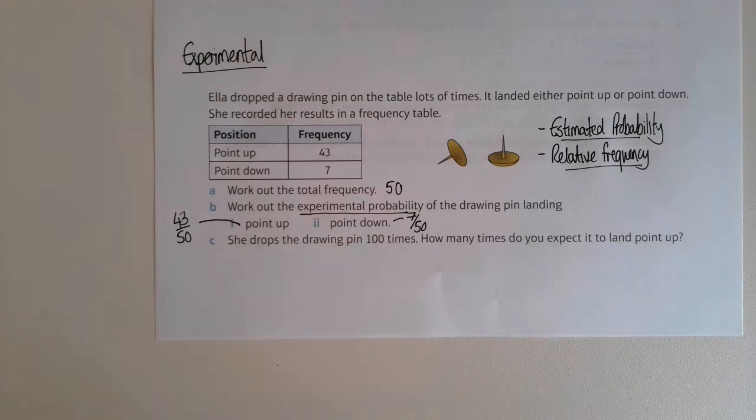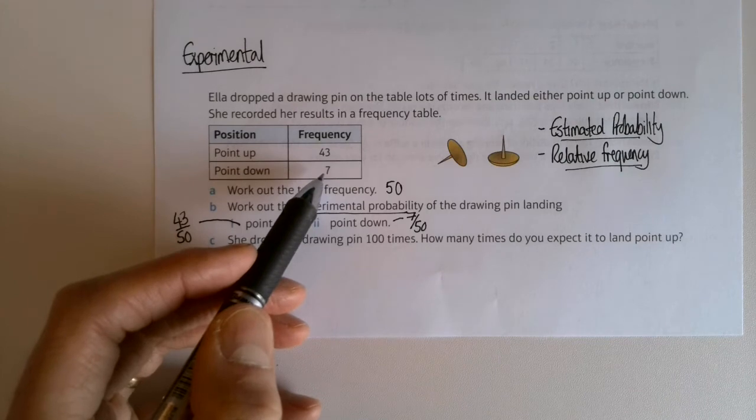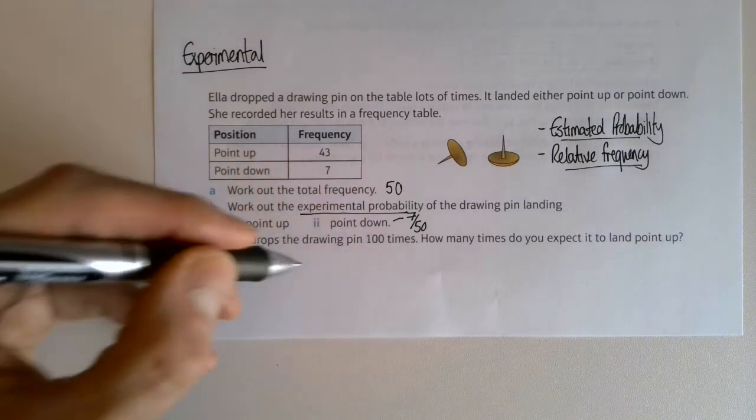Suppose you drop the drawing pin 100 times. How many times do you expect it to land point up? Well, there's a common sense way of doing this, isn't there? This is what you get from 50. So if you do it 100 times, you'd probably expect to get twice as many, 86.